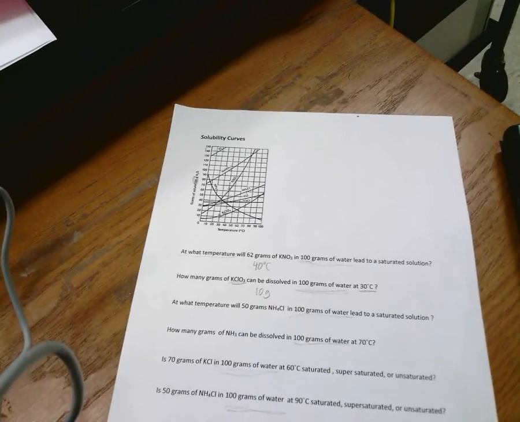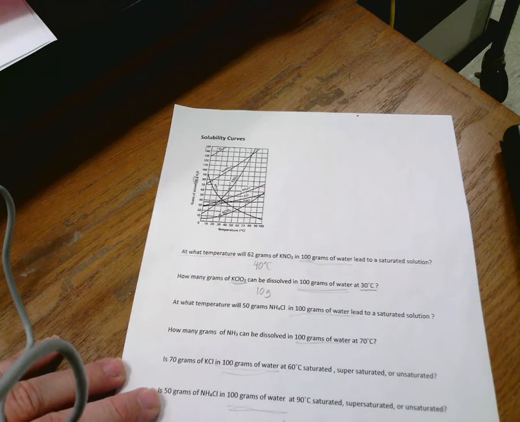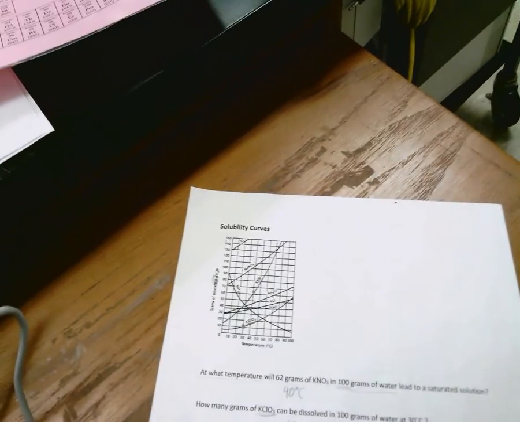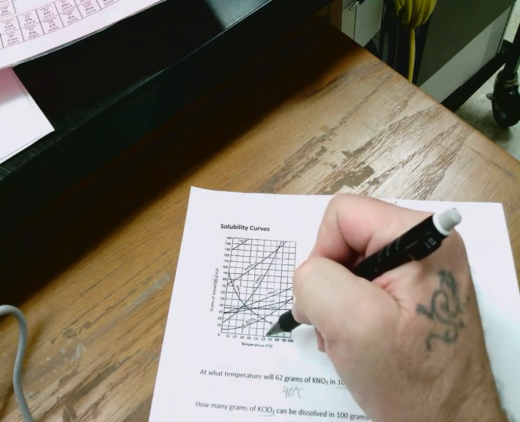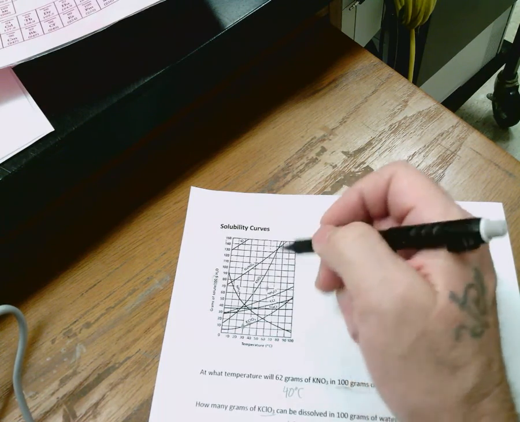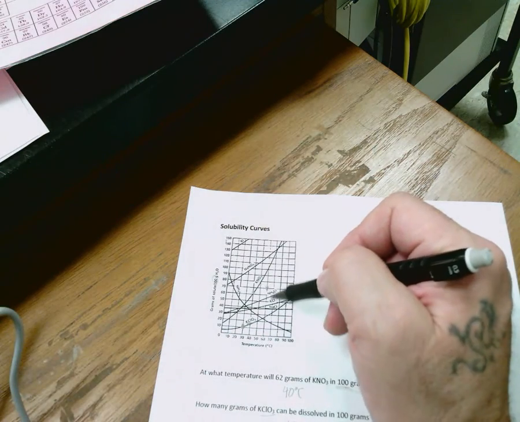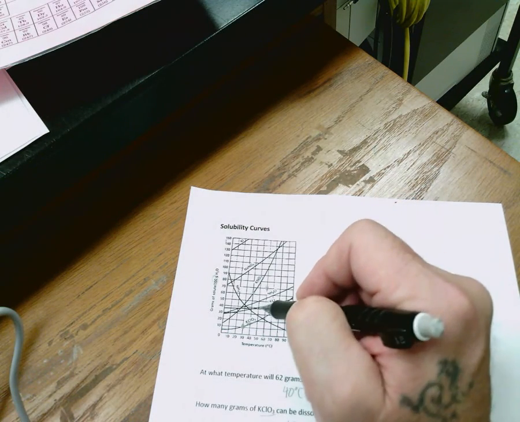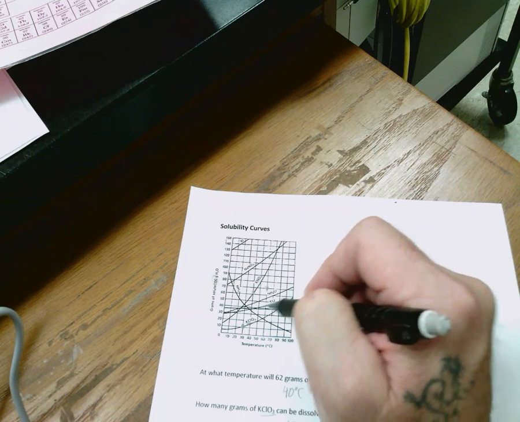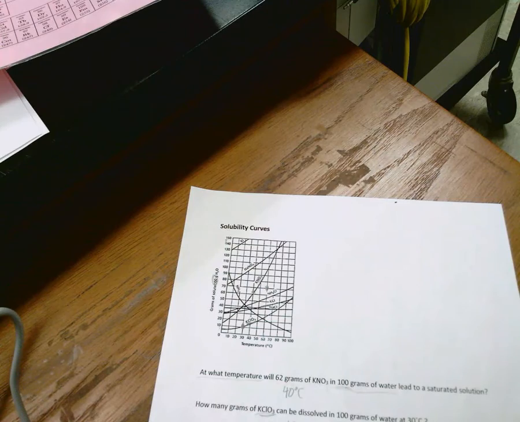Is 70 grams of KCl and 100 grams of water at 60 degrees saturated, supersaturated, or unsaturated? So 70 grams of KCl at 60 degrees. So I'm going to go to 60 degrees, and I'm going to go up to 70 grams, and I'm going to make a point. And then they're talking about KCl. So is this over, under, or on KCl? Well, here's the line for KCl. And that point is clearly above it. And if it is above it, it is supersaturated.